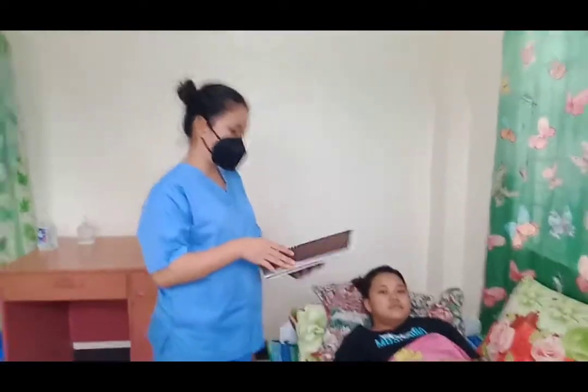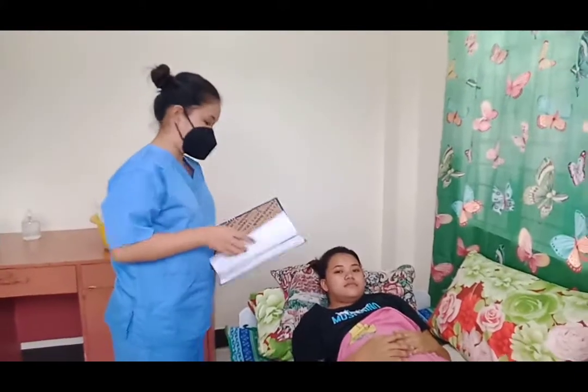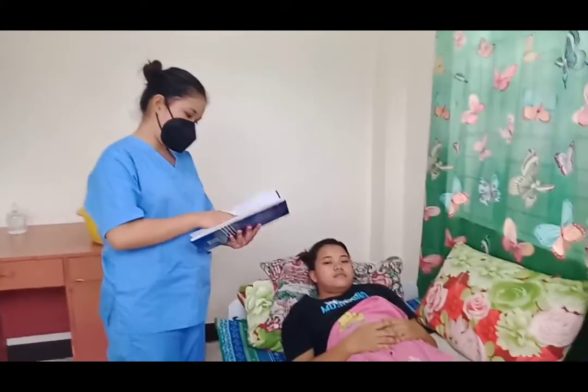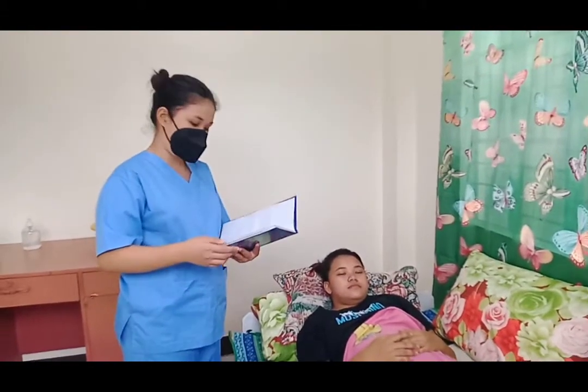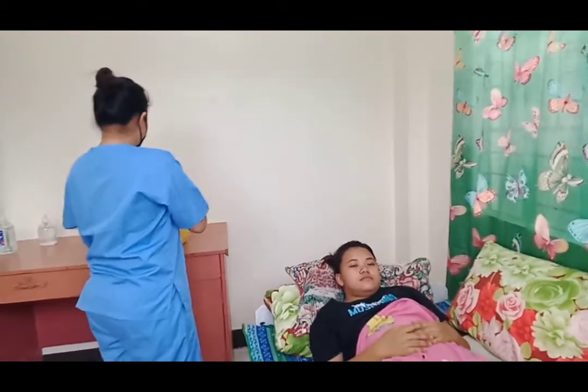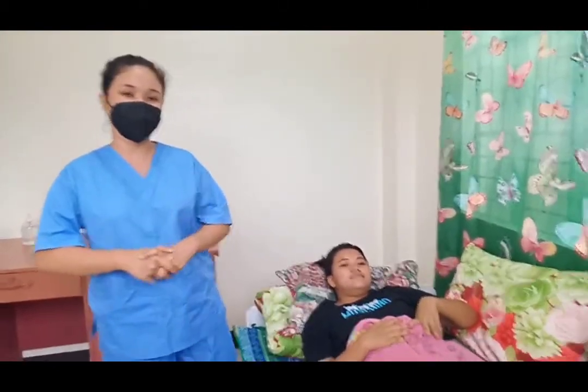Next is review the medical record and assess the oral hygiene problem of the patient. I can see that there's no medical record of oral problems for the patient. Then, we will determine the patient's oral hygiene practices.